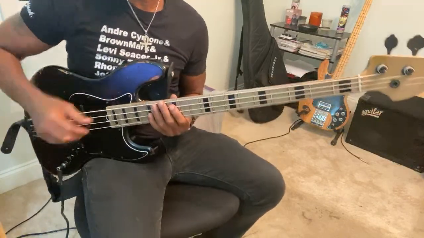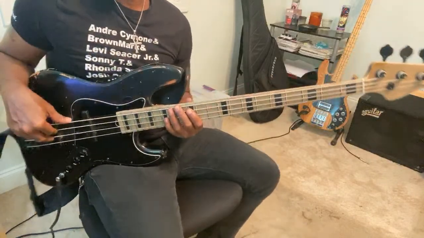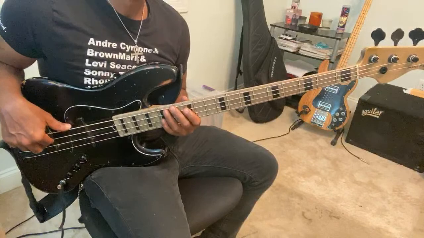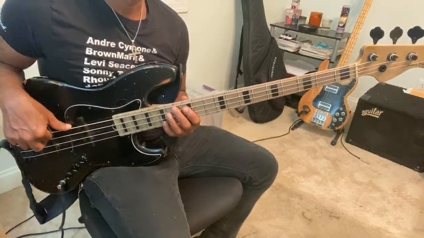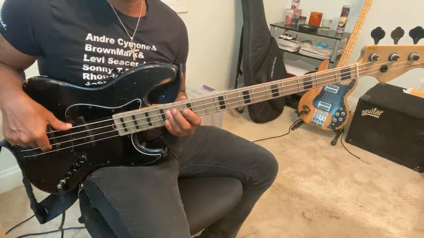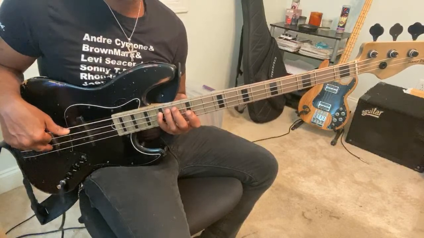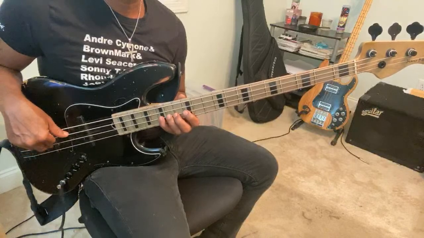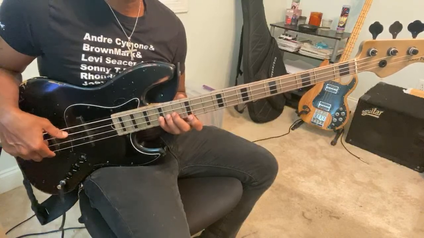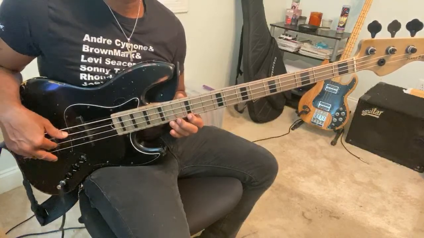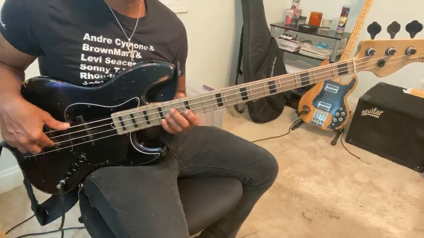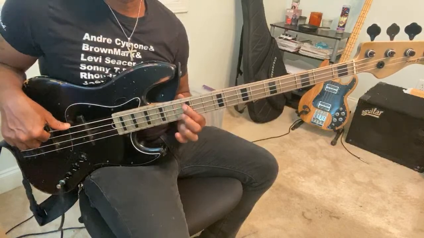The ingredients or the DNA of Aeolian mode is root, major 2nd, minor 3rd, perfect 4th, perfect 5th, minor 6th, minor 7th, and the perfect octave.